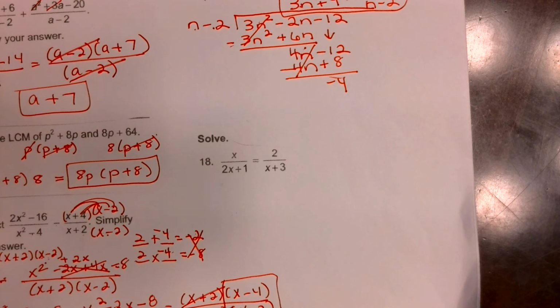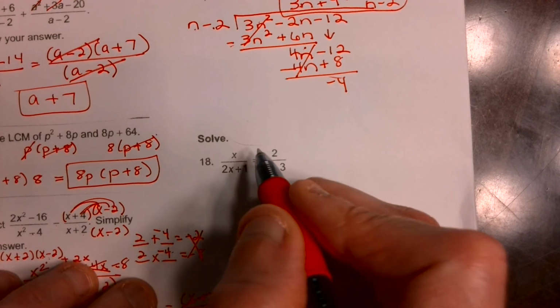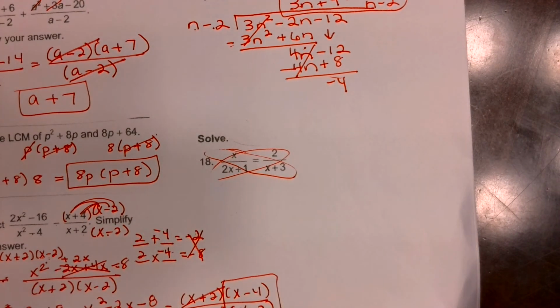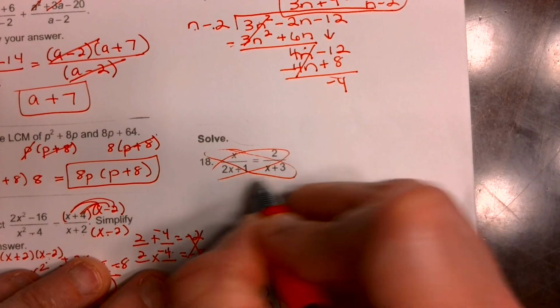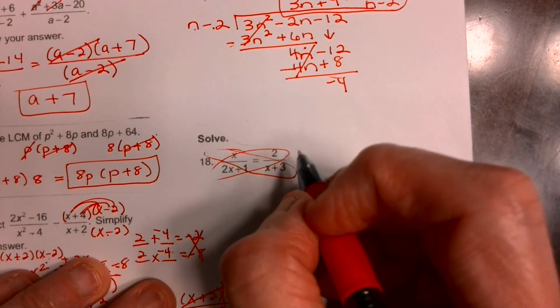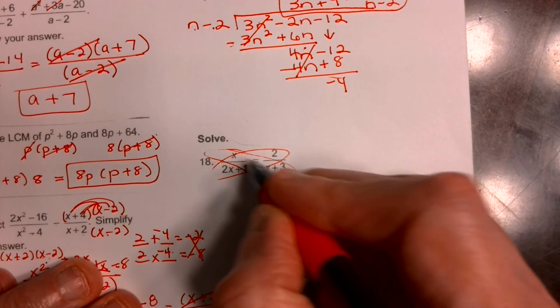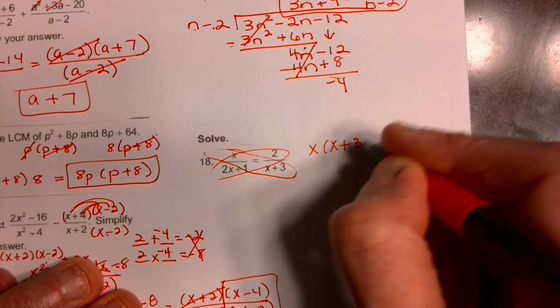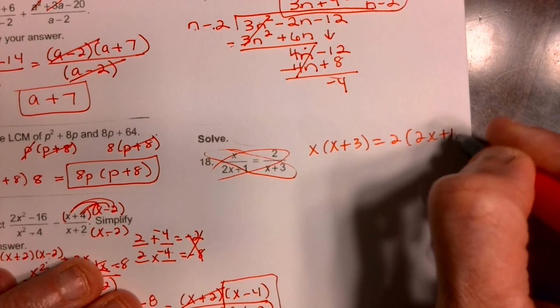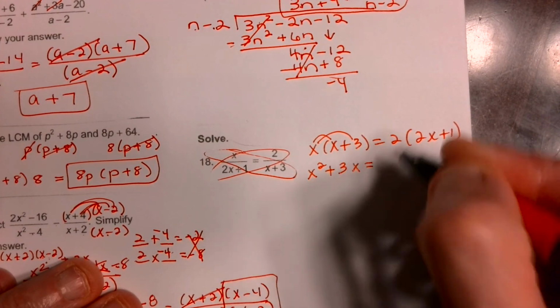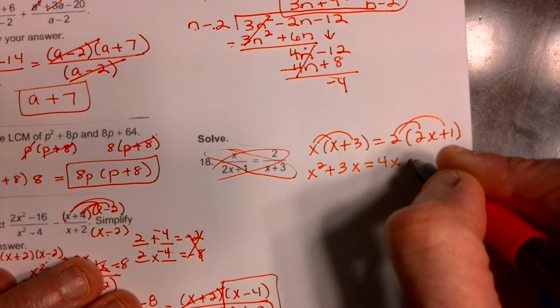Last one on this page. Now this is just a straight proportion because there's a fraction on each side and only one fraction on each side. When that's the case, you can just do your good old cross multiplying. You don't have to. You can do a different way too, by getting a common denominator and setting the tops equal, but I think this is the easiest way. So x times x plus 3 equals 2 times 2x plus 1. So x squared plus 3x equals 4x plus 2.